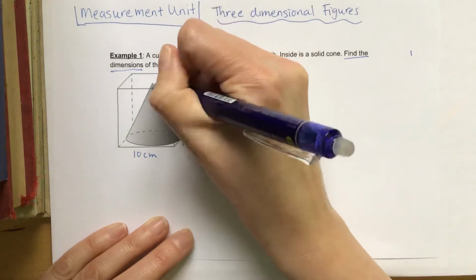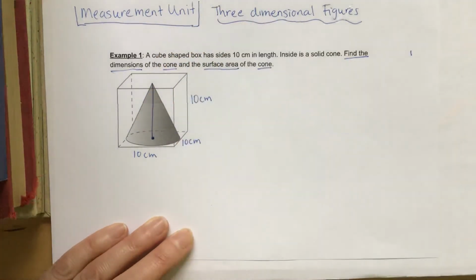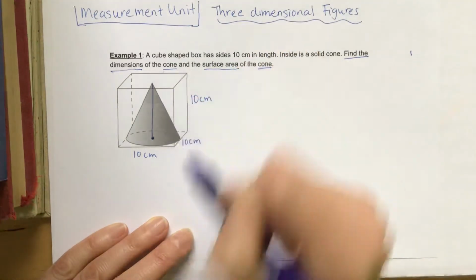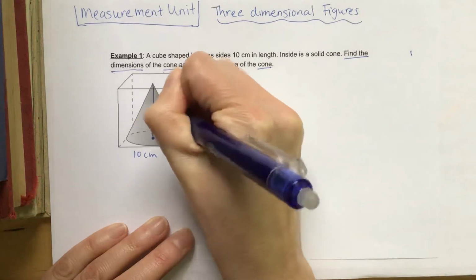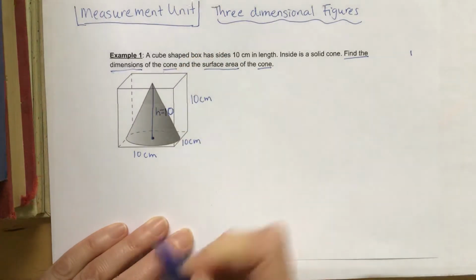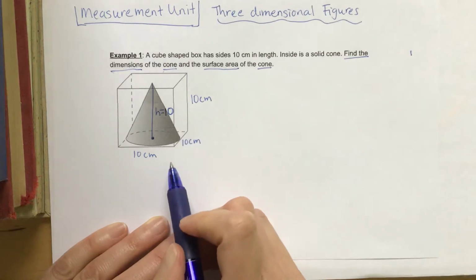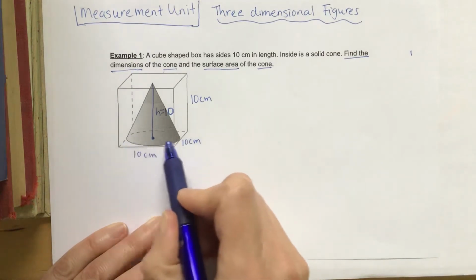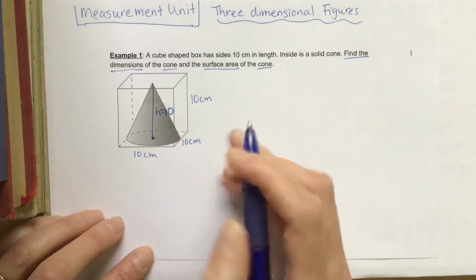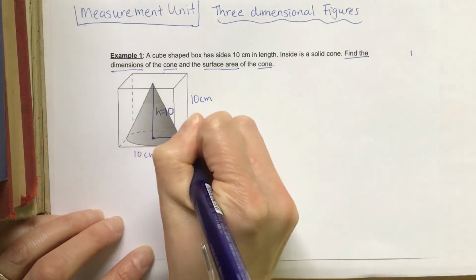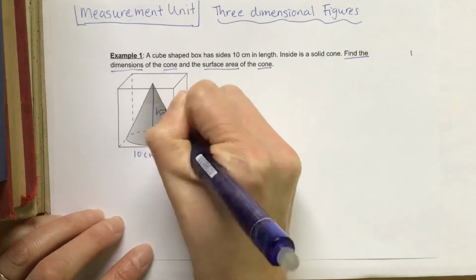So let's draw on a height for our cone. Here's the height of our cone. So the height of your cone is going to be the same as the height of your cube. So h is equal to 10. And we can see that the circular base of our cone just fits inside the cube. So that means the diameter is going to be 10. And if the diameter is 10, then the radius is going to be 5. So r is equal to 5.